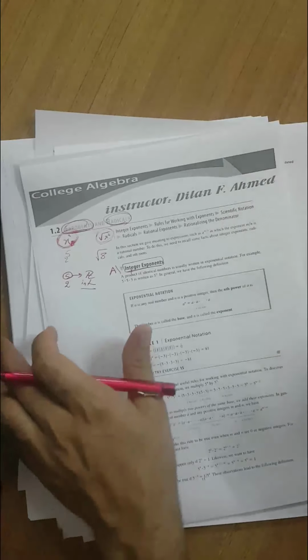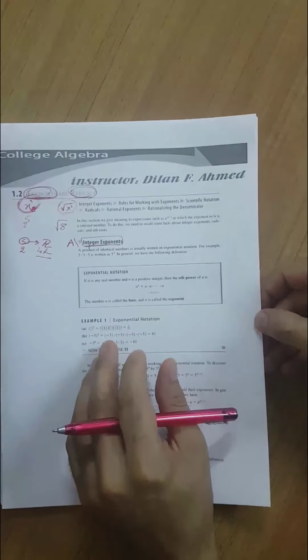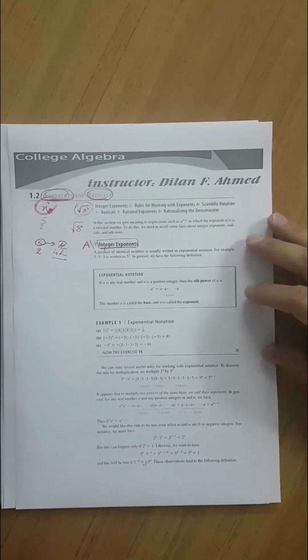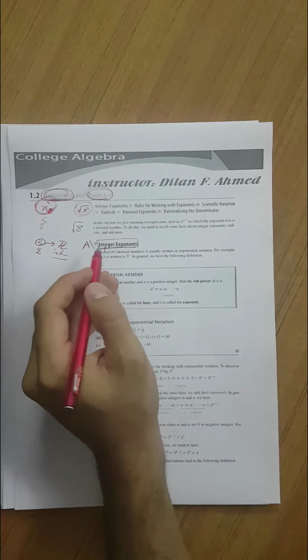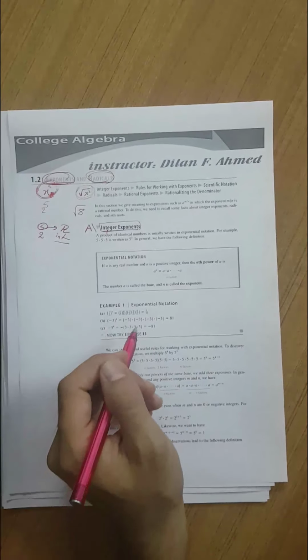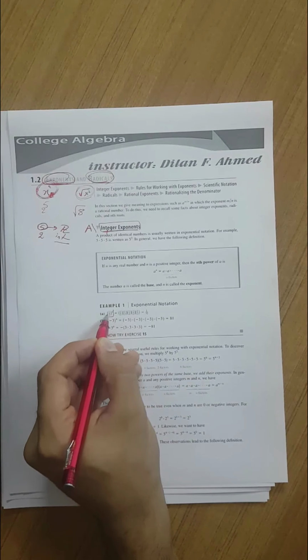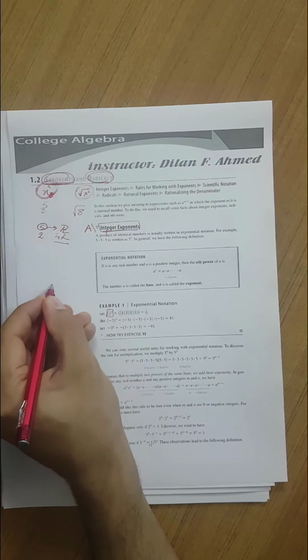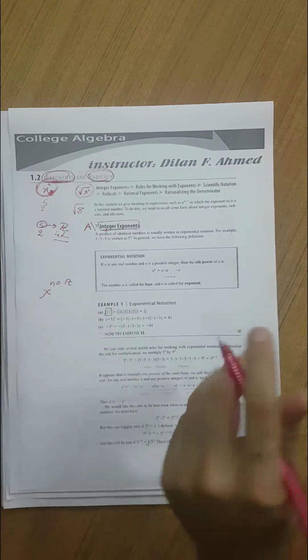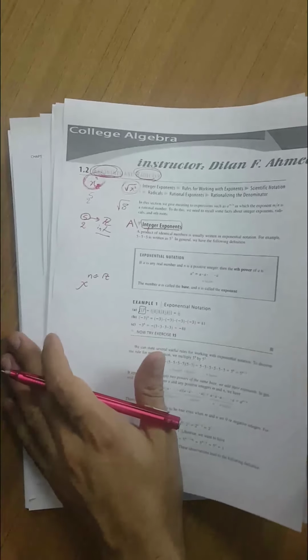So before we start, we should know our outline, our objectives for today. Now we are going to talk about part A, with the integer exponent. When I say integer exponent, for example, I have something with n, where n belongs to Z, the integer numbers. Now here I have 1 over 2.